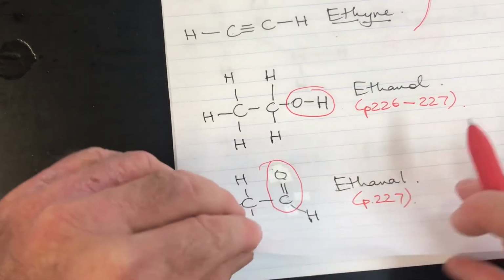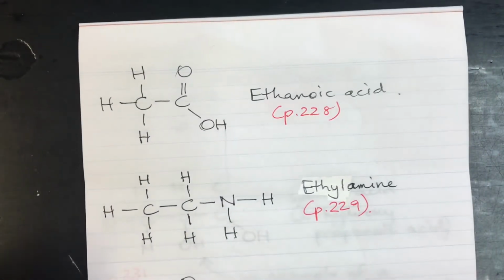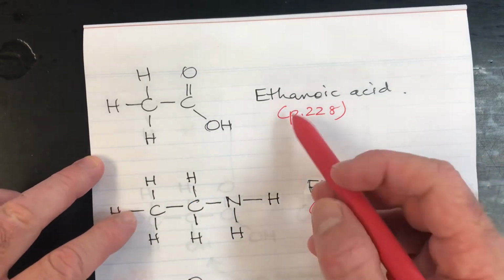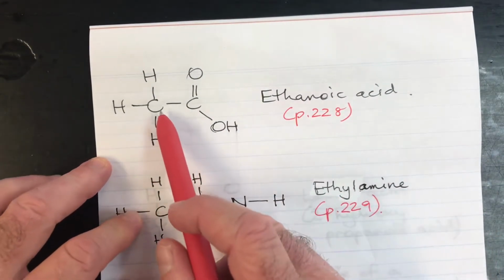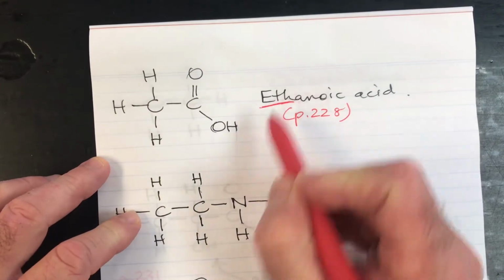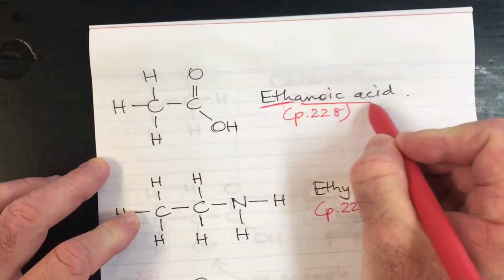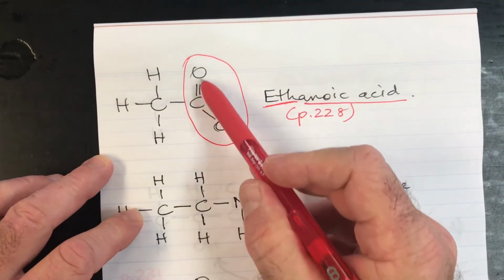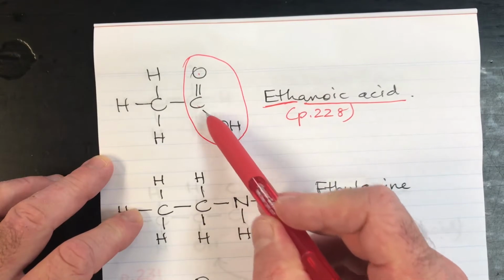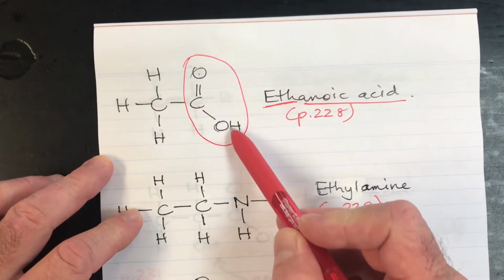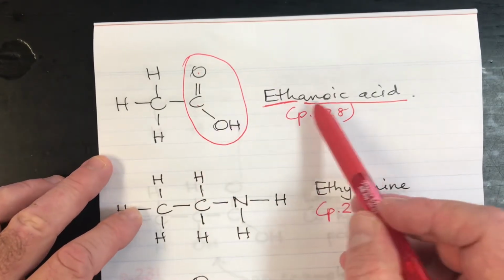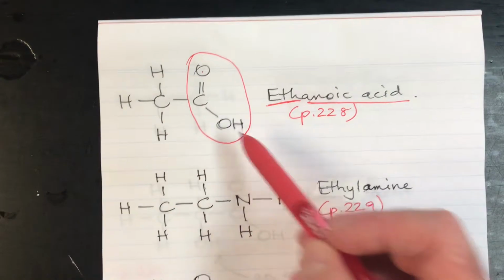That's on page 227. This next one here is an example of an alkanoic acid or carboxylic acid on page 228. This is ethanoic acid. It's got 2 carbons, so eth, and it ends in ethanoic acid because it's got this functional group. A carbon double bonded to an oxygen, and that same carbon is also single bonded to an OH group, a hydroxyl group. That's an alkanoic acid functional group.